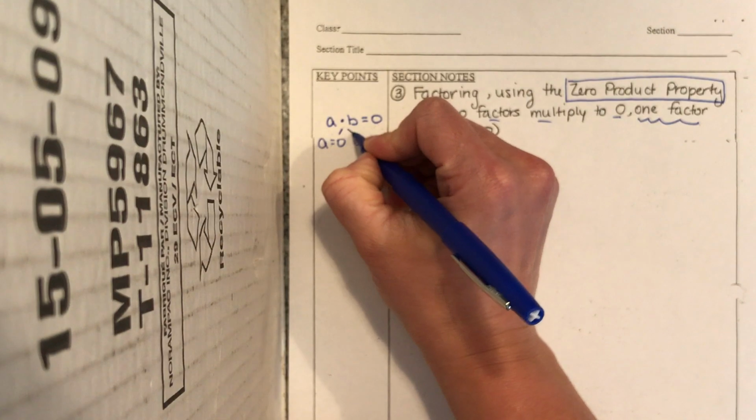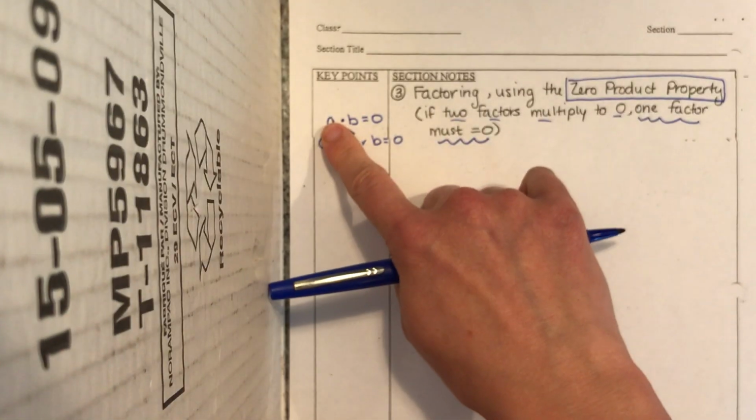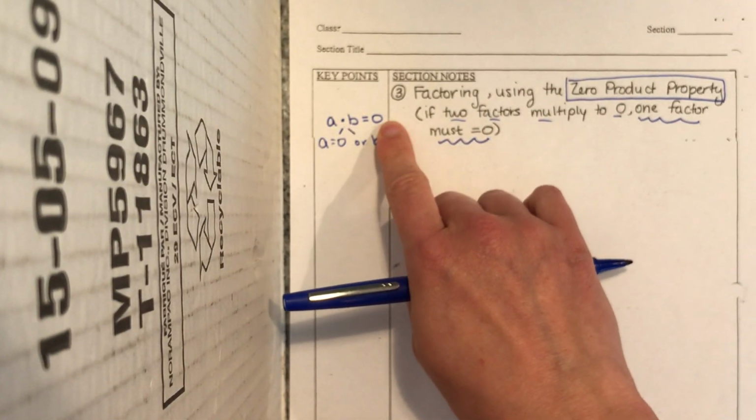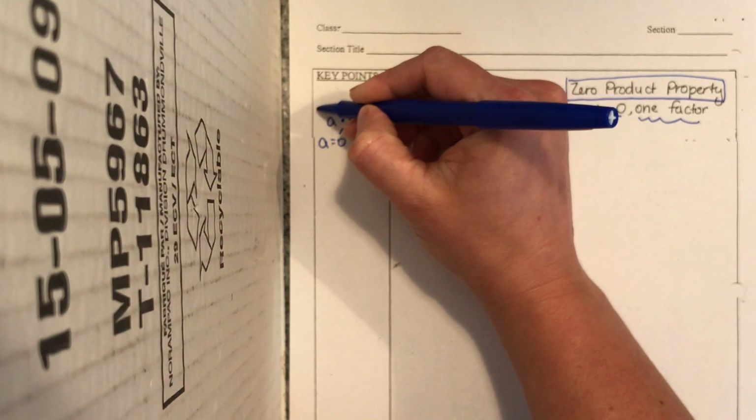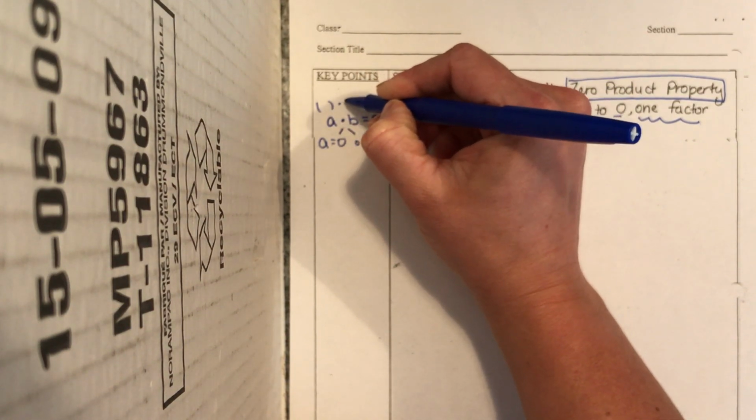So this is the zero product property. If I'm multiplying two things together and the answer is 0, one of them has to be equal to 0. So a and b are going to be our factors. So we'd have a factor times a factor.